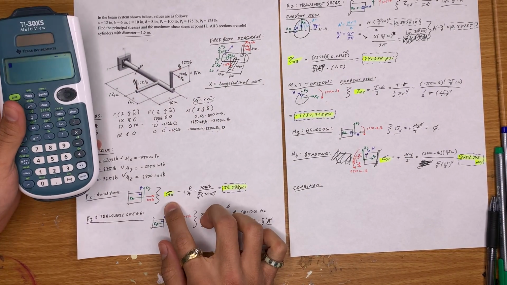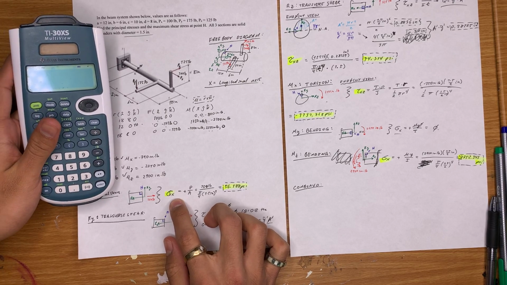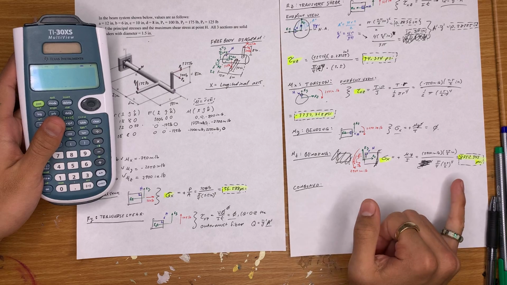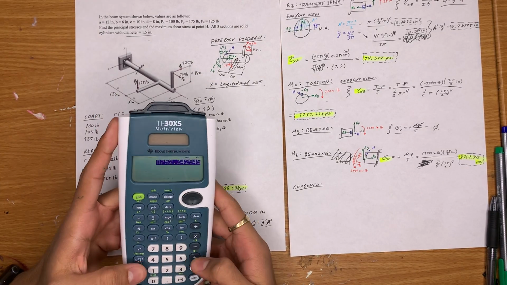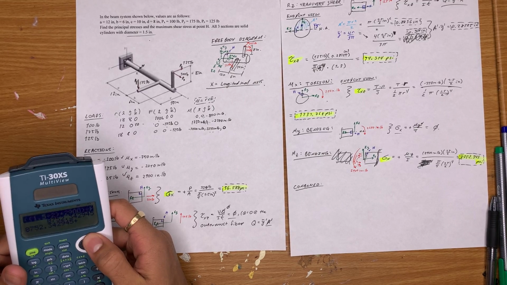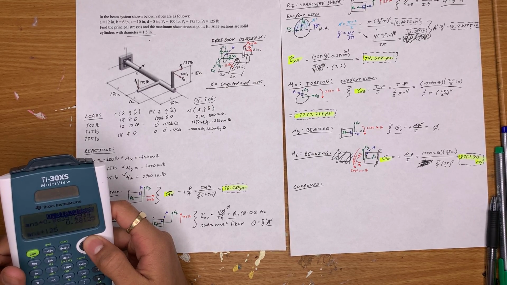So for total axial stress in the x direction, we have these values here, and we just need to sum those together. So this plus the 56.588 that we found a long time ago.